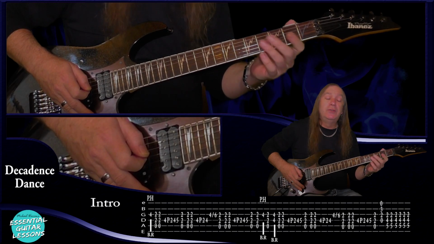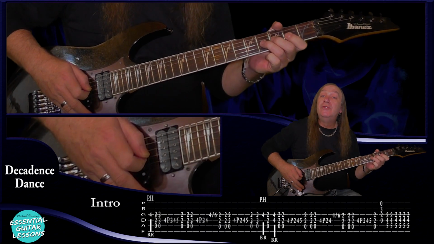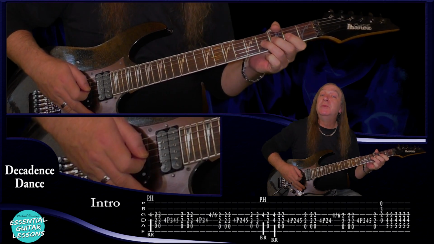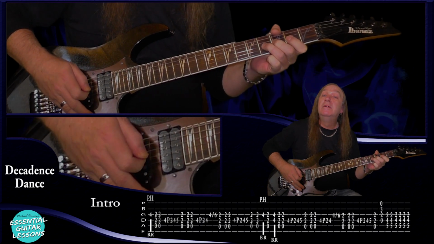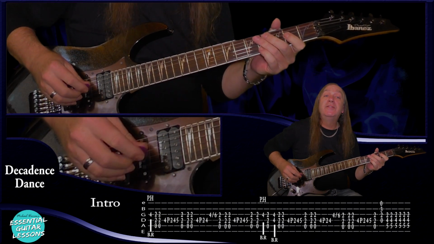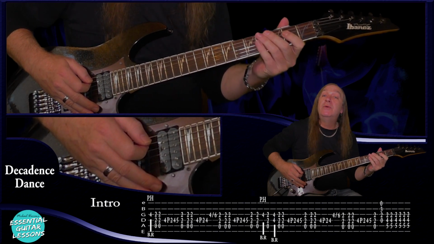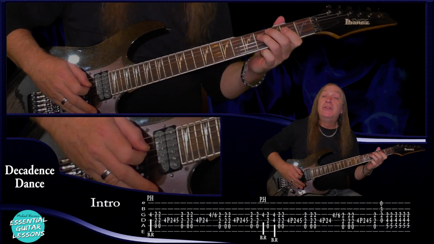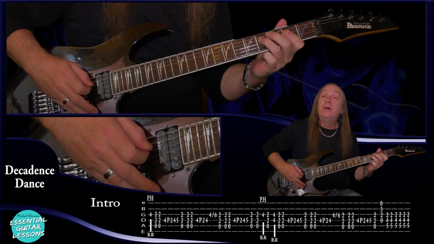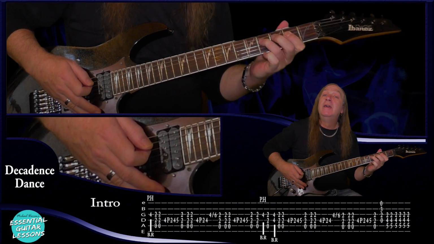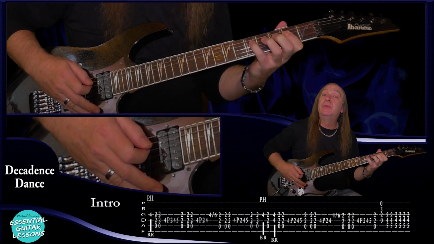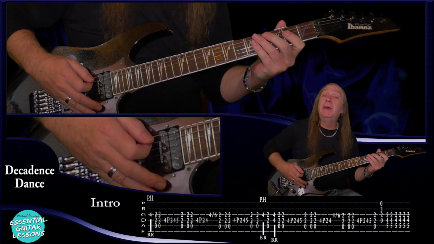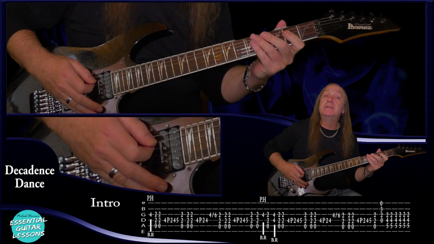So we're going to start this intro on the 4th fret on the G string. We're going to do a bend and release, but we're going to do that with a pinched harmonic. We just do that once, and then we go to our A power chord and we play that 2 times. Then from the D string we do the 4th fret, pull off to the 2nd fret, and then play the 4th fret on the D string, play the 5th fret on the D string, and then back to our A power chord. So slowly.